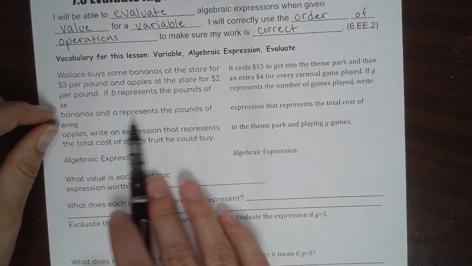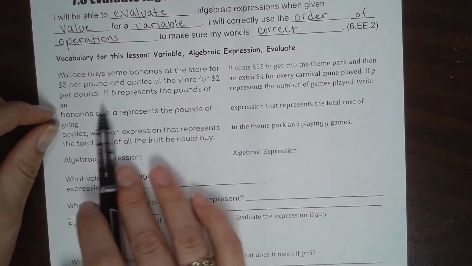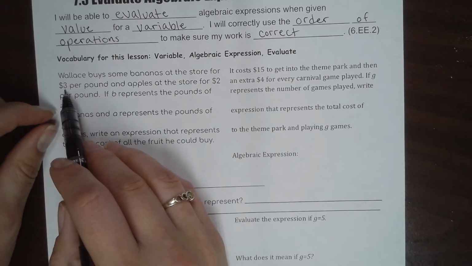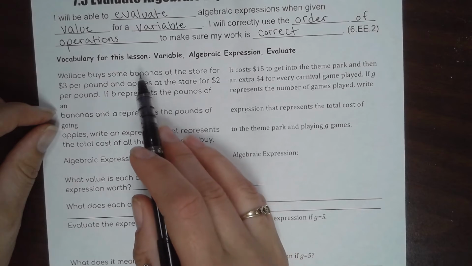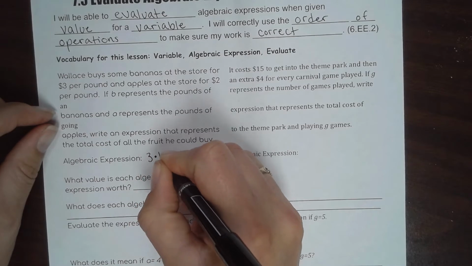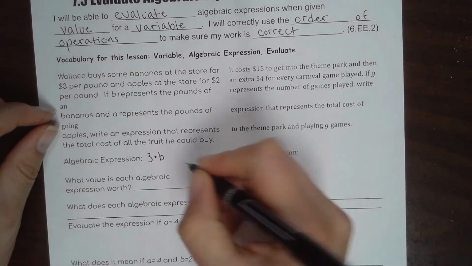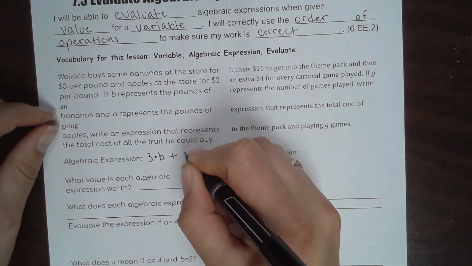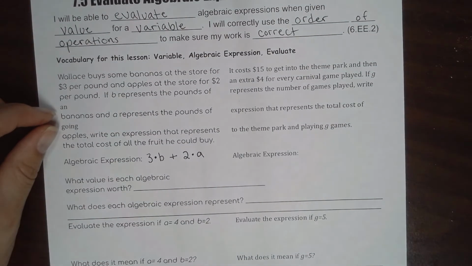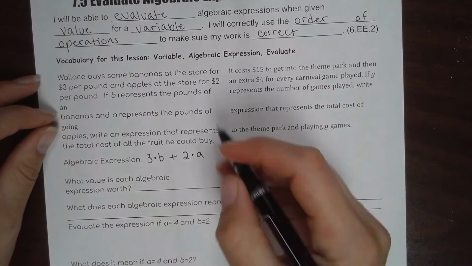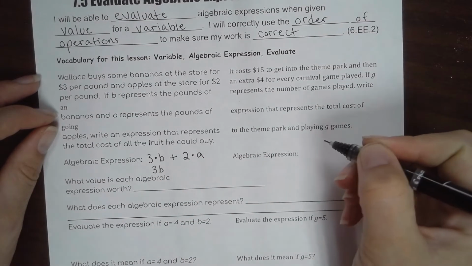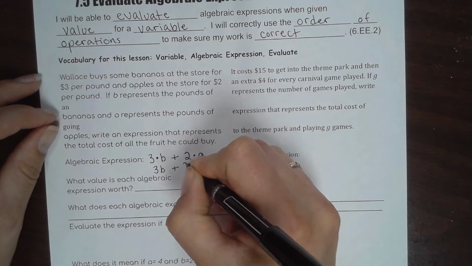So, A is going to be the pounds of apples. B is going to be the pounds of bananas. So we would take $3 and we would be multiplying that by the amount of pounds of bananas we are buying. So 3 times the bananas, but then we're adding that to the apples, so we're going to do 2 times the pounds of apples we're going to buy. So right there, that means we would have 3b, remember that's the same as 3 times b, 3b plus 2a.